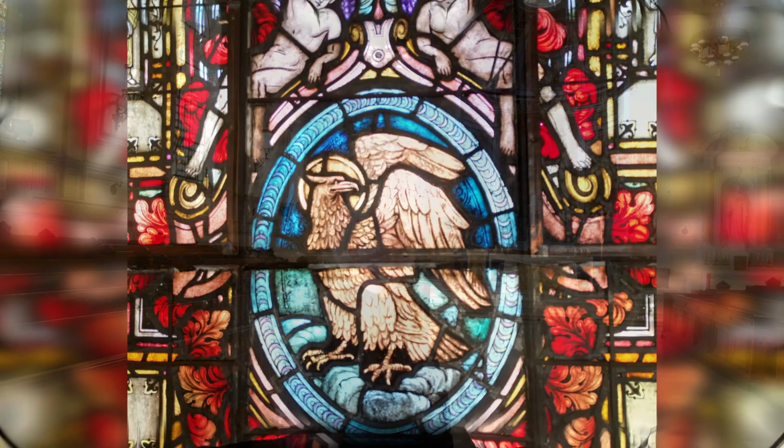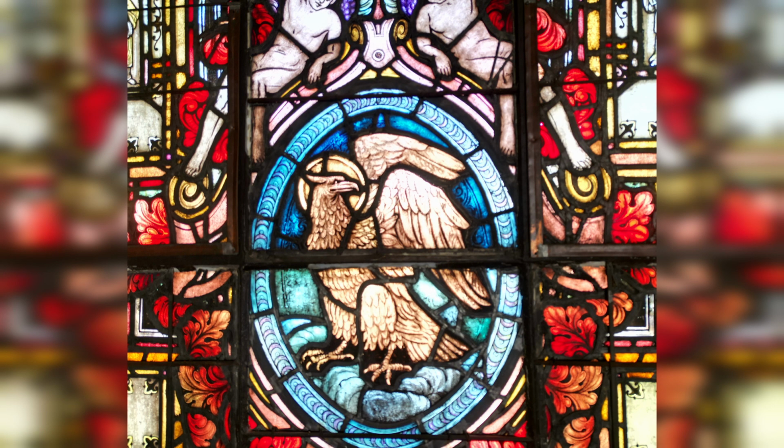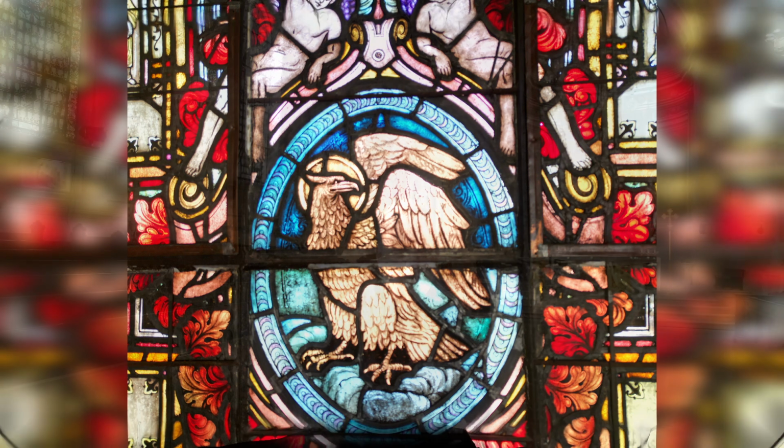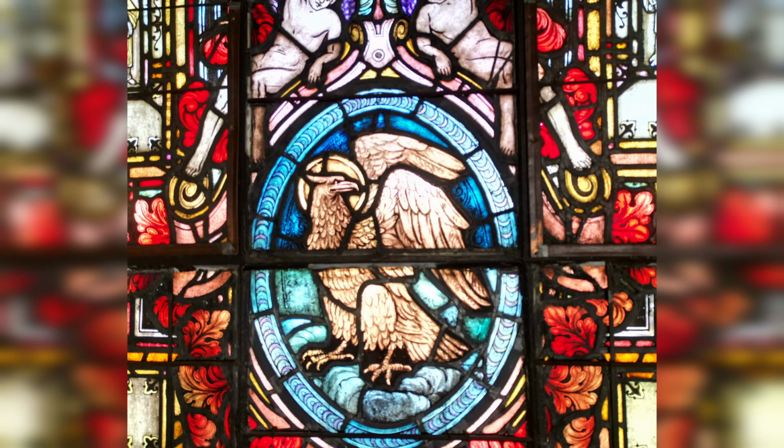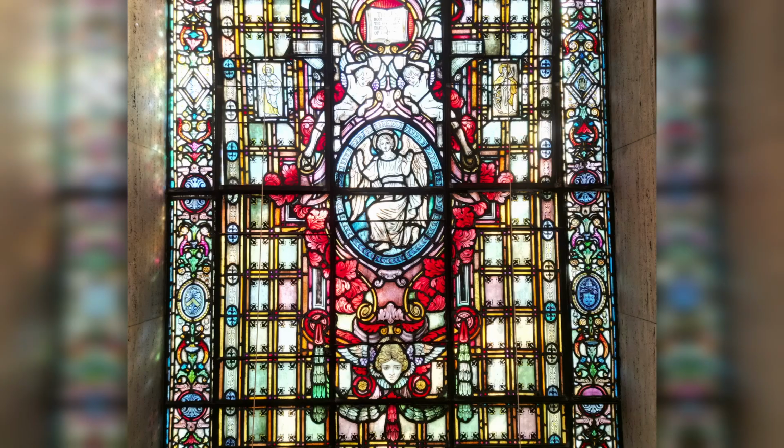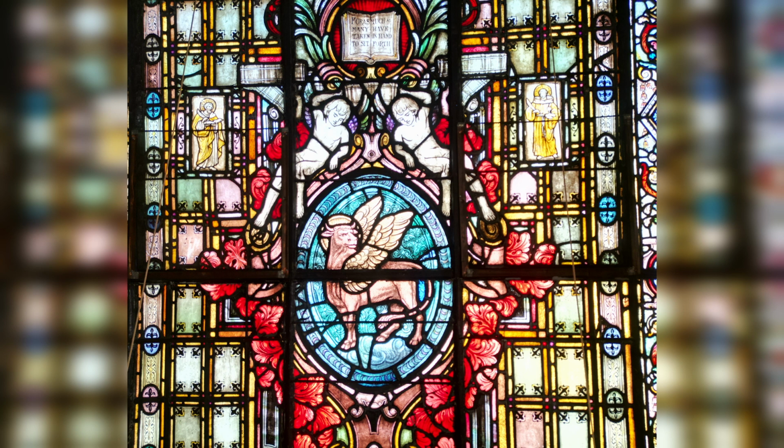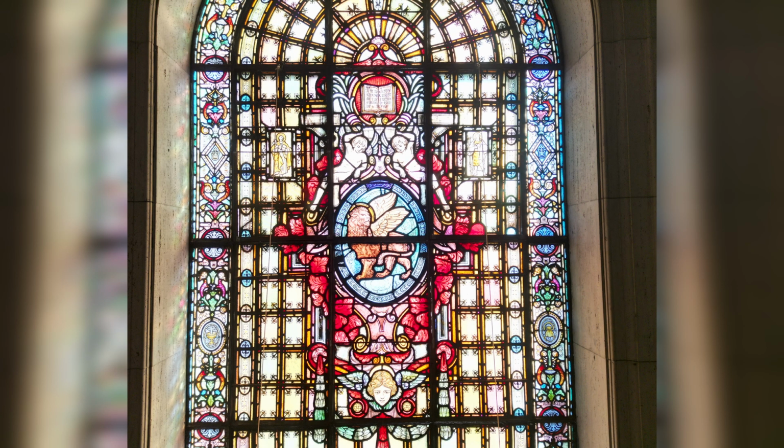Then go down to the oval, and there you will see the 4 symbols of the 4 evangelists, Matthew, Mark, Luke, and John. So we have the eagle on this side, which is St. John. We have the angel, on this side, which is St. Matthew. And as we move up farther, we'll find the winged ox for St. Luke on this side, and the winged lion, which is on this side for St. Mark.